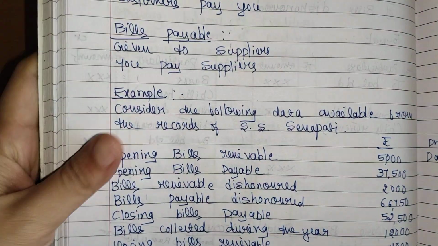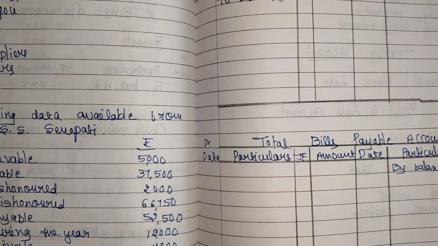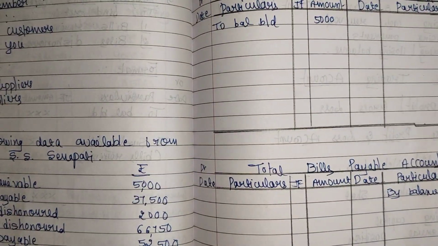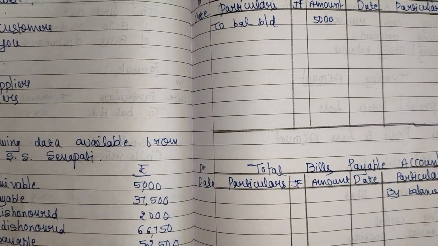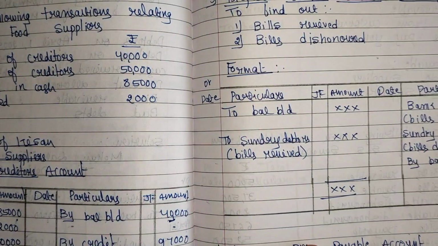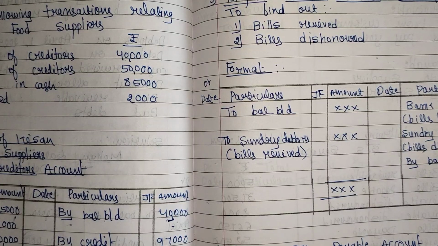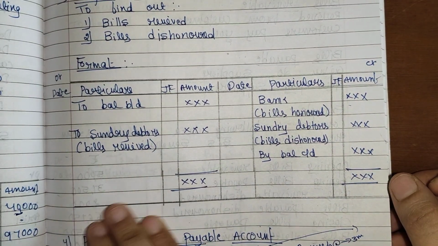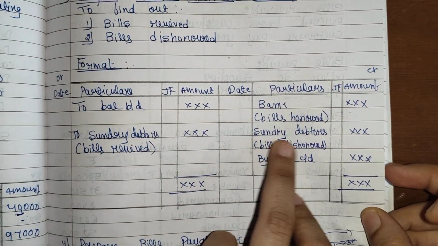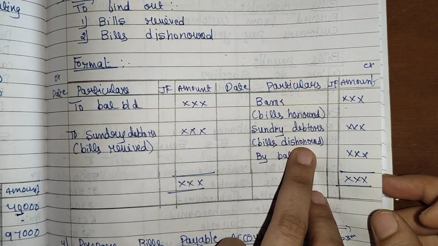Bills receivable dishonored, where we need to write it down? Bills receivable dishonored means customers failed to pay the bill on the due date. Sundry debtors, bills dishonored. Right.